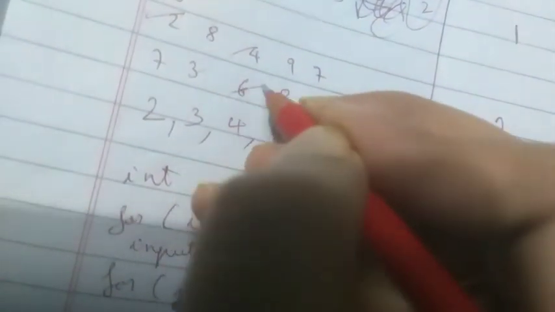So for this case also, you can check them. After sorting it becomes 2 3 4 4 6 7 7 8 8, and now the length is 5.